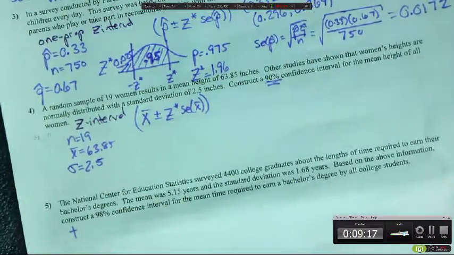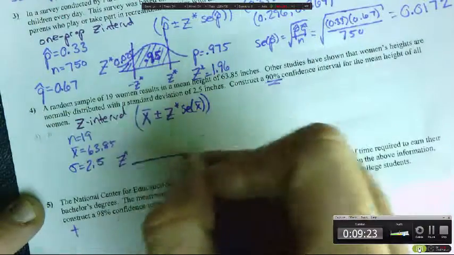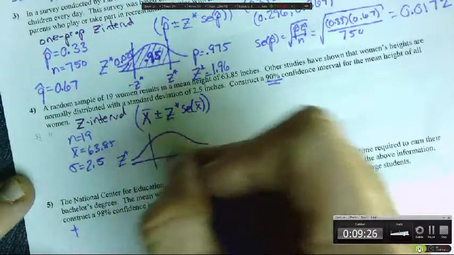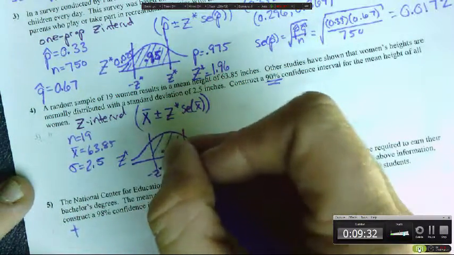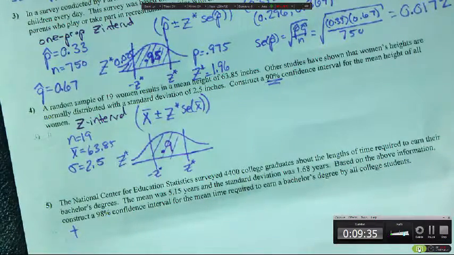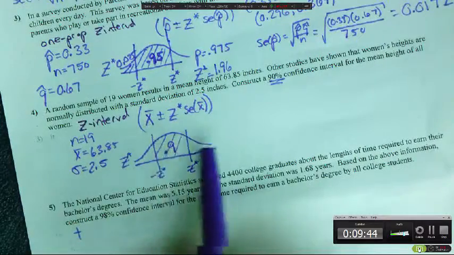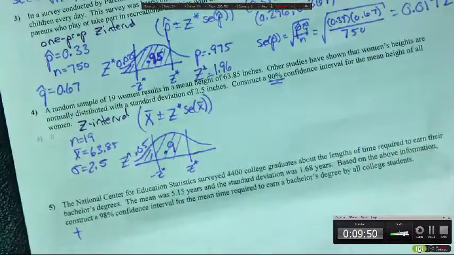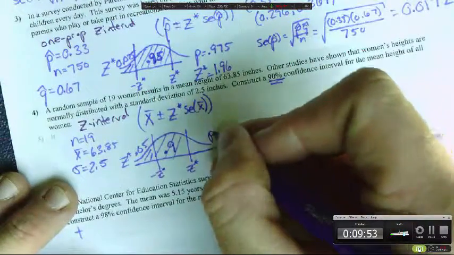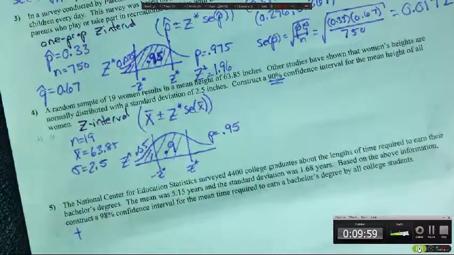X bar, we know that's given to us in the problem. Z critical, if we don't know it, then we go to the concept, Z critical, negative Z critical. This is 0.9. So is the T interval the only one you don't have to find the Z critical for? Yes. If that's 90% of the data, how much is on the outside? 10%, so how much is over here to the left? 0.05, right? 5%? Yeah. So the total p-value is 0.95.